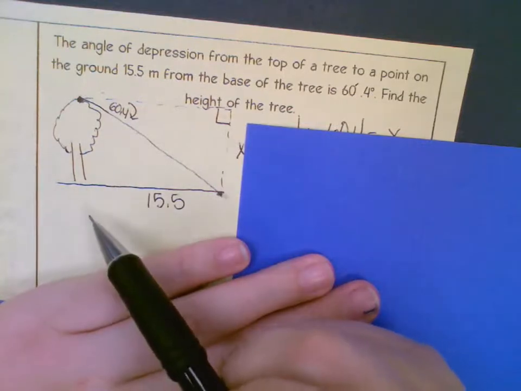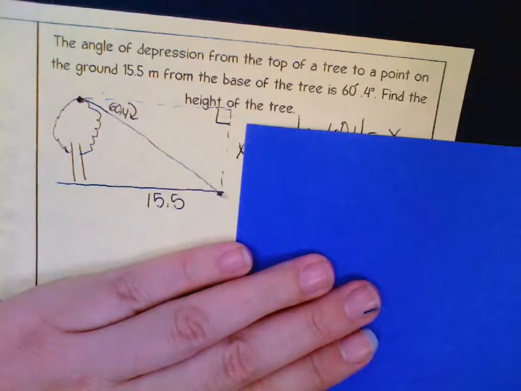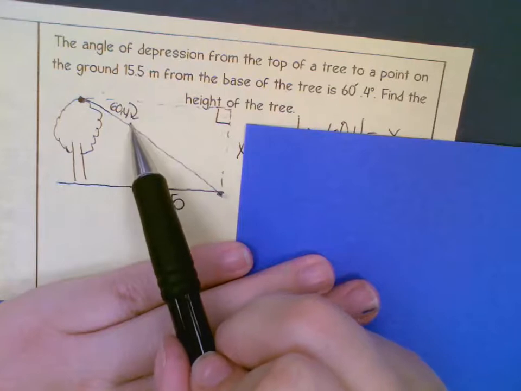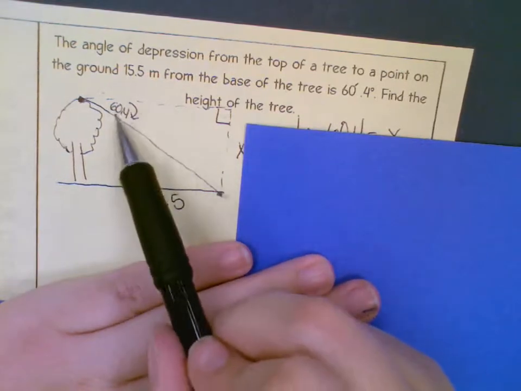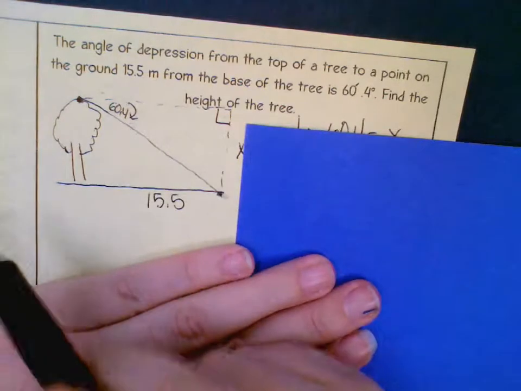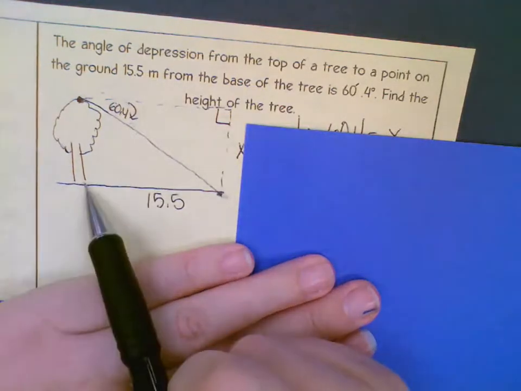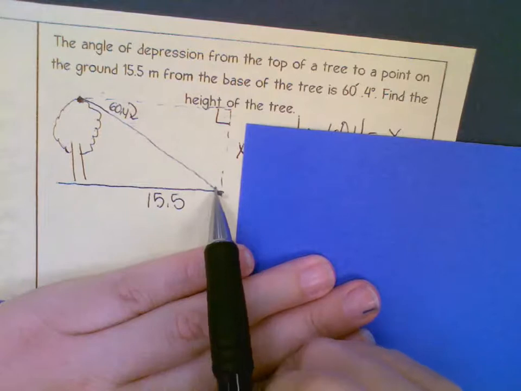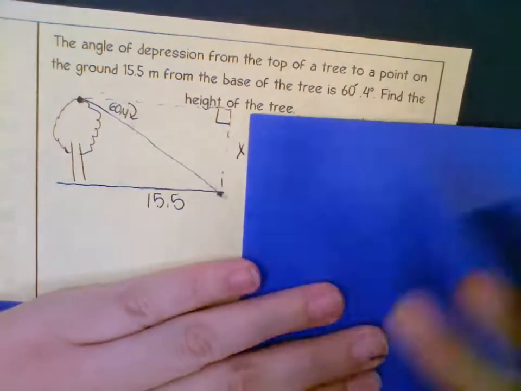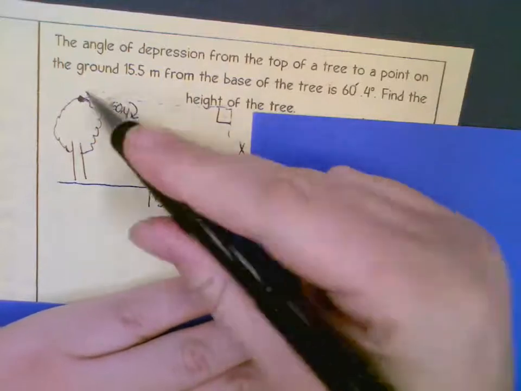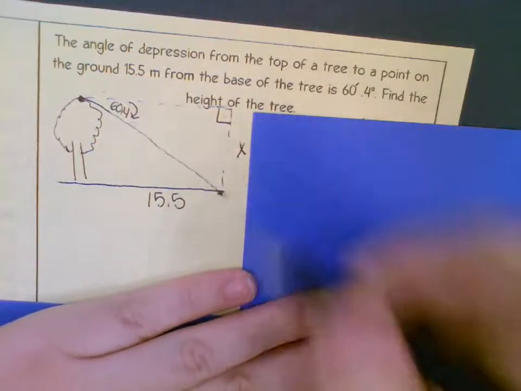You could have made it solid, it doesn't really matter. I was just trying to show that it wasn't actually part of our picture, but since the definition of angles of depression go from a horizontal line, we needed that horizontal line to show our 60.4. So then it says that the tree is 15.5 meters from a point on the ground, and now we're trying to find the height of the tree. So here's my triangle. I'm trying to find x.